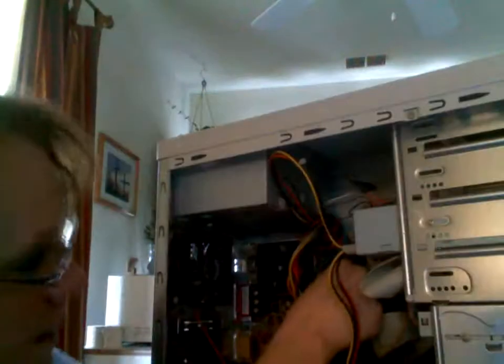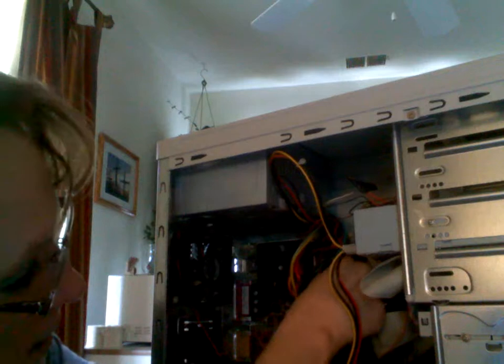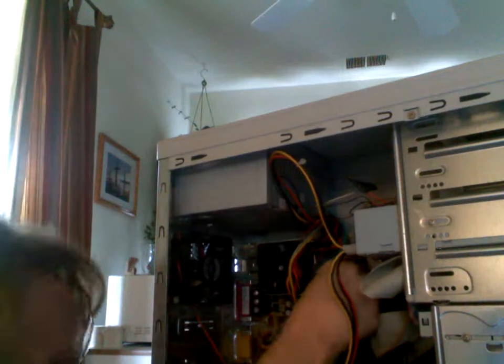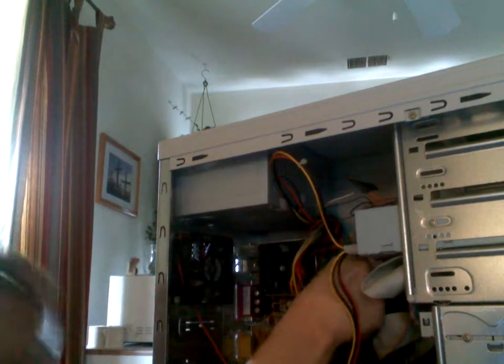The pins have to be pushed all the way open in order for it to go back in. So here we go. Let's make sure that one's all the way open. And we're going to push it back into that spot. And you should hear a snap.